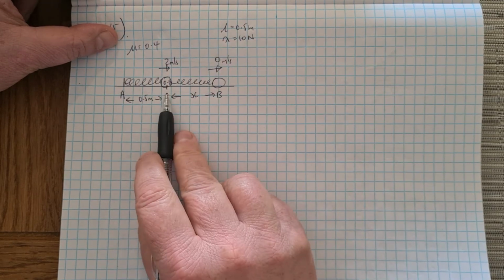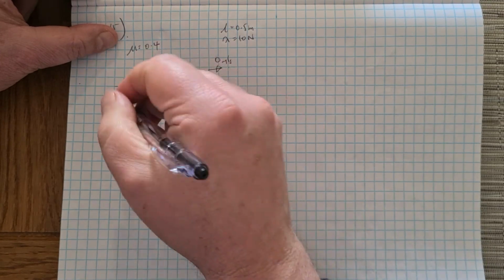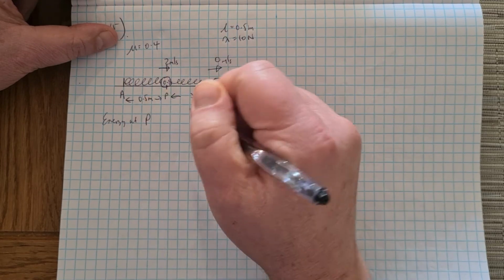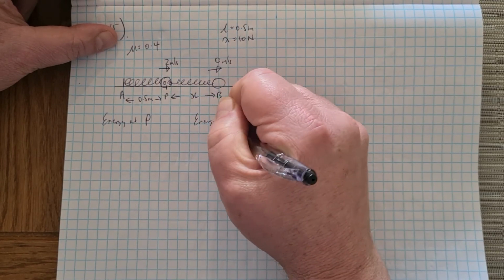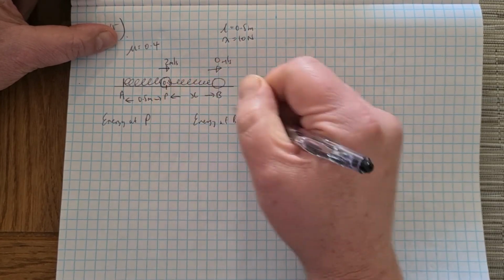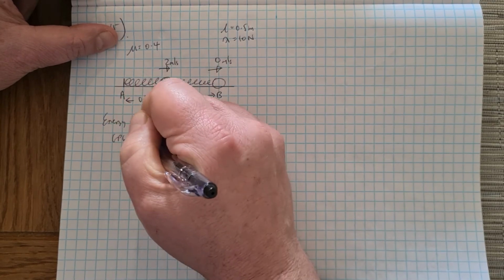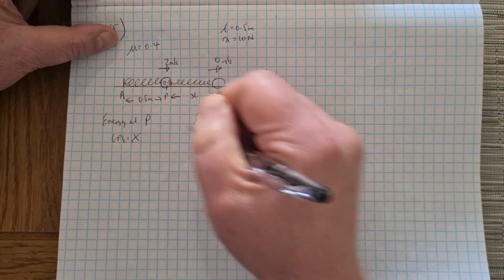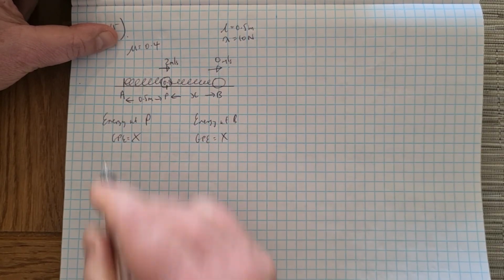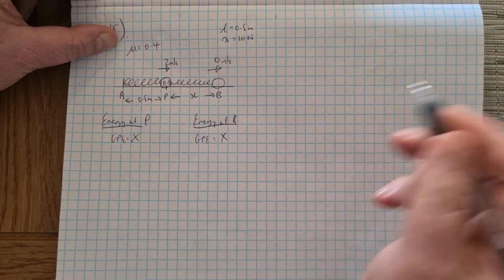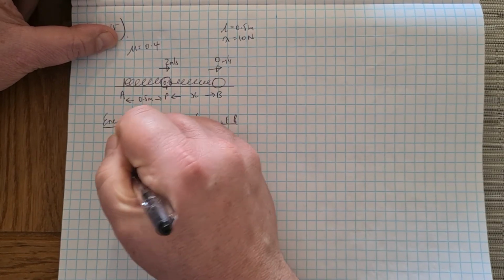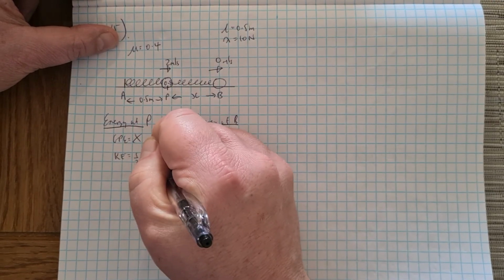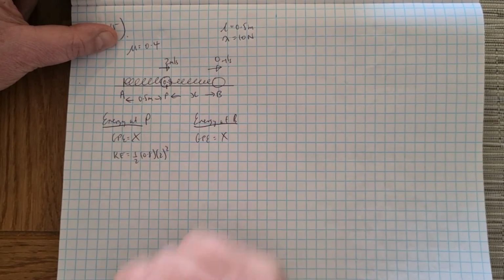So let's use P there and B. We're going to look at the energy at P, and the energy in my diagram at B. Now we don't need to worry about gravitational potential energy here because everything is horizontal, but just to get into the habit, there's no harm in considering it, to make sure you've got all of your options. So here the kinetic energy is going to be a half of 0.8 multiplied by 2 squared.